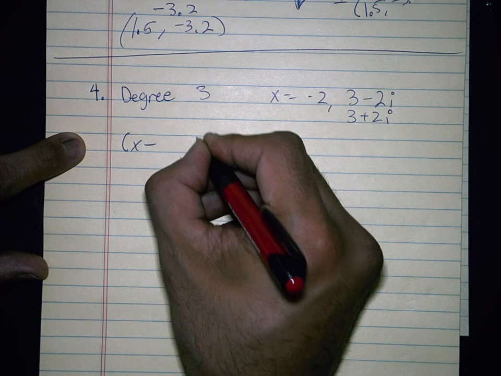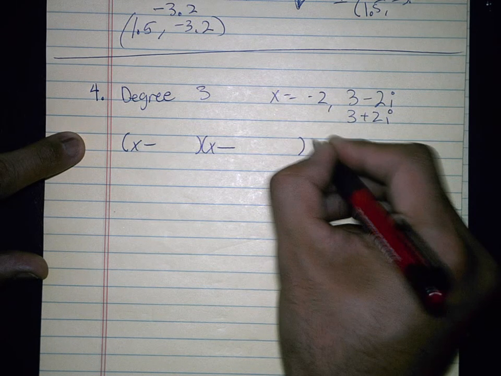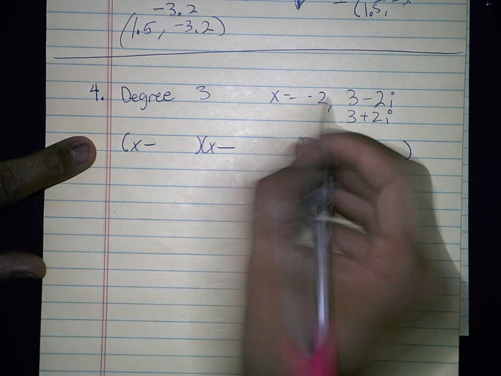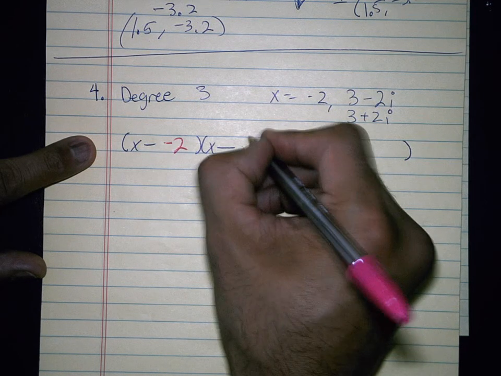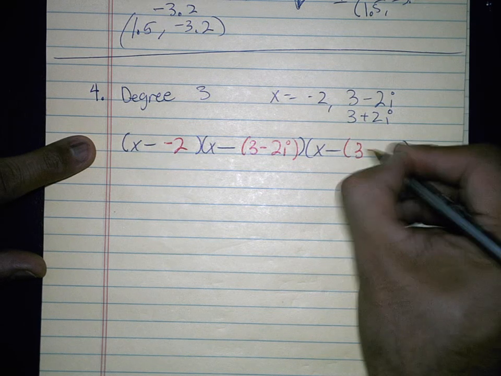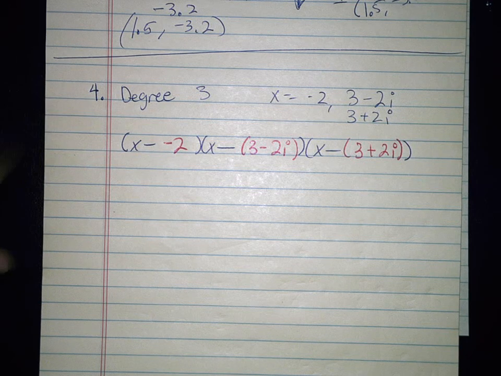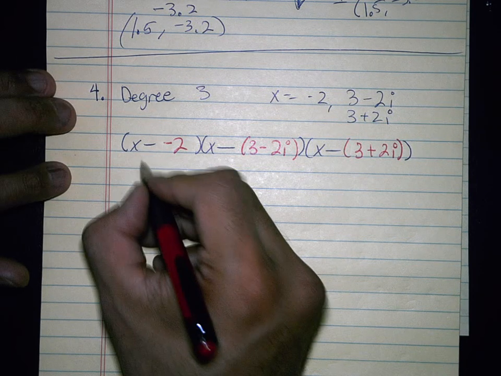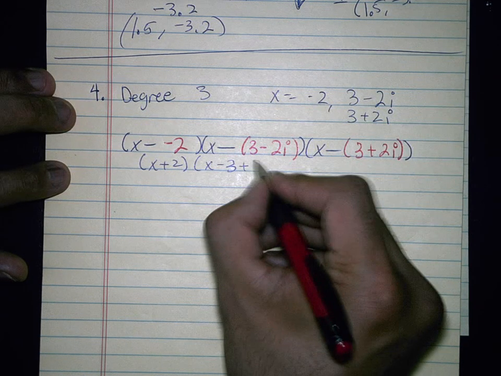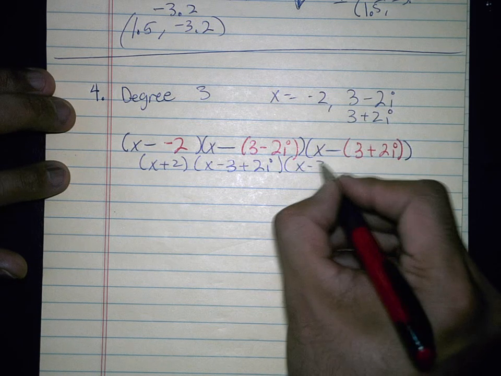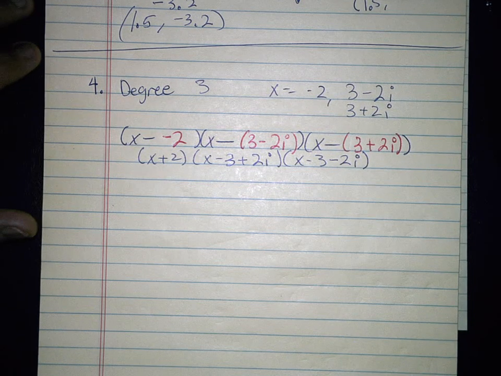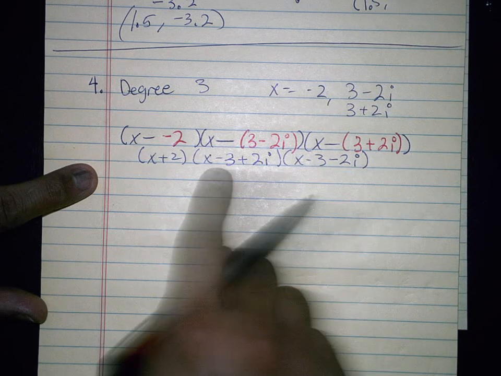So what we end up with, so we get -2 right here, we get 3 minus 2i, and then 3 plus 2i. Okay, so we're looking at x plus 2, x minus 3, x plus 2i, x minus 3 minus 2i. So we're just going to multiply everything together now. So let's do the conjugate pairs first.